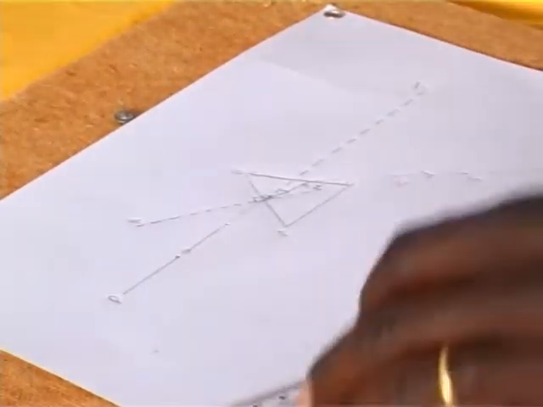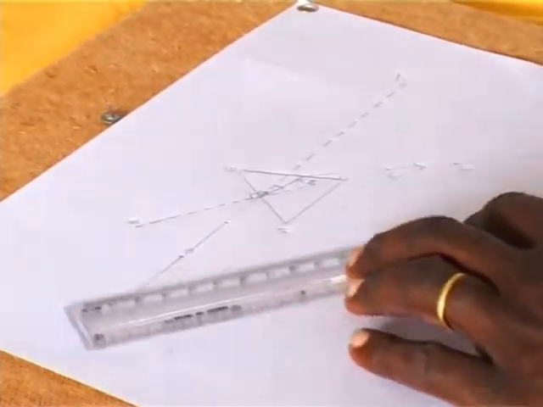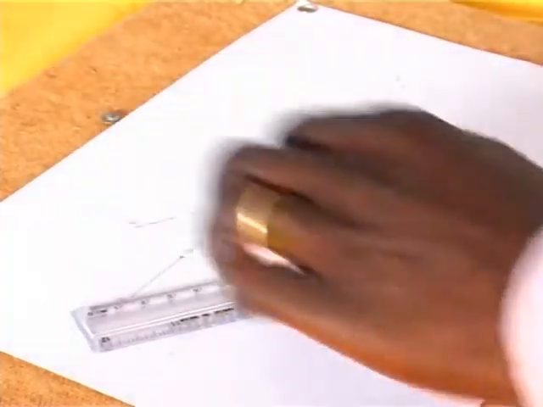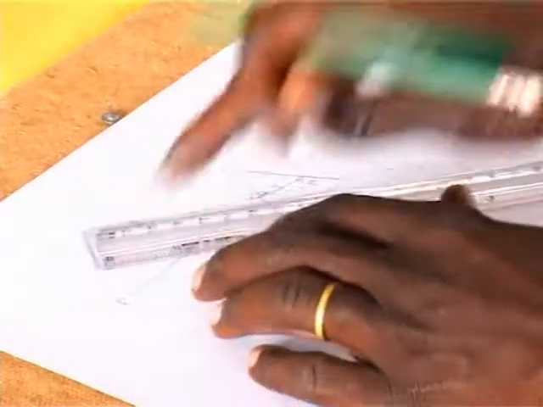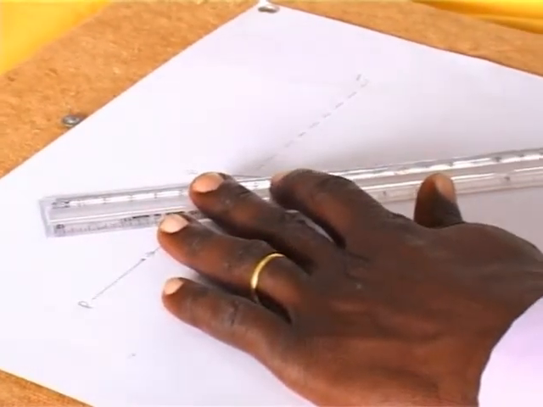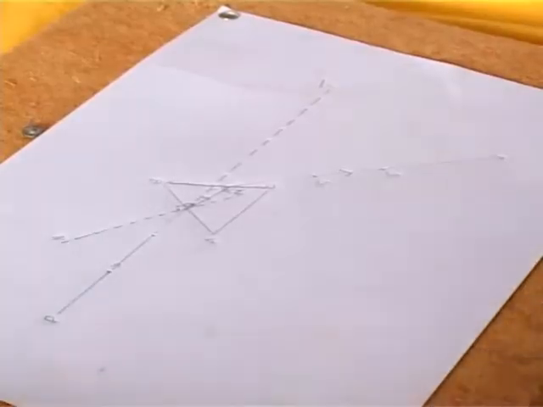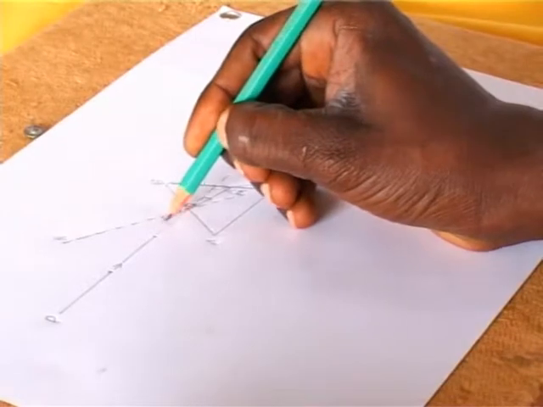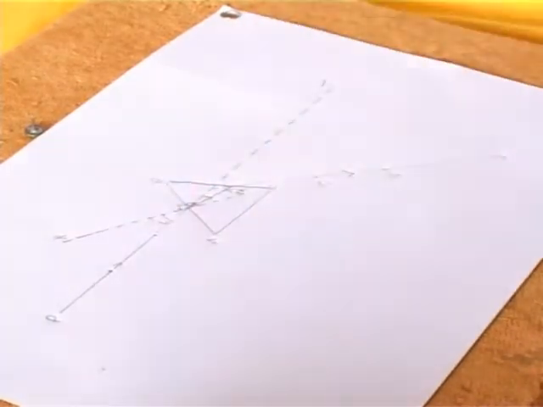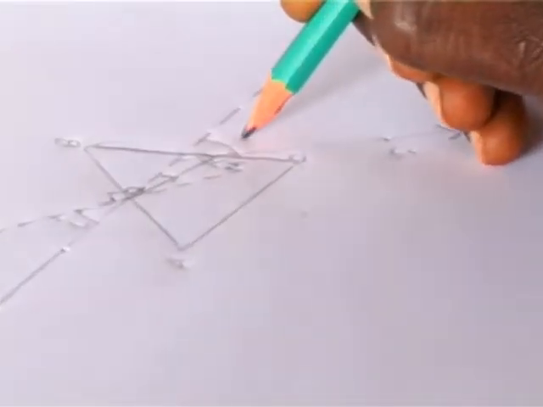Again, prolong the line RS backward to meet the line PT. From this diagram now, this is the angle of incidence, and this is the angle of deviation.